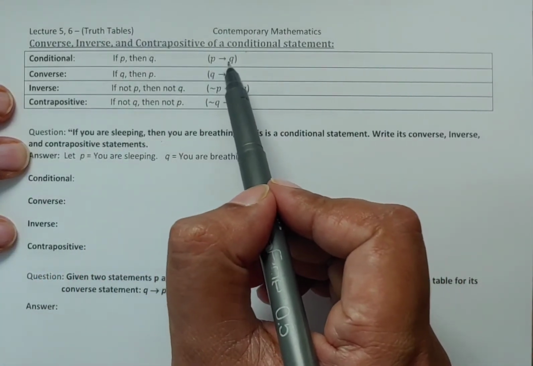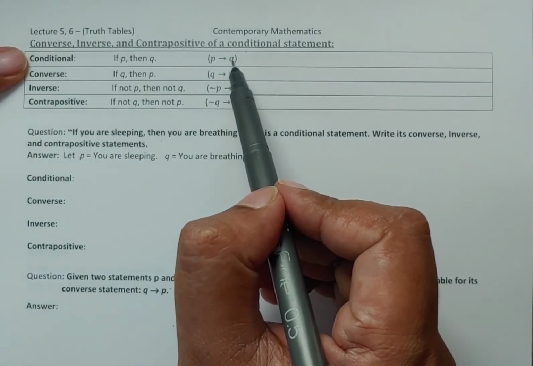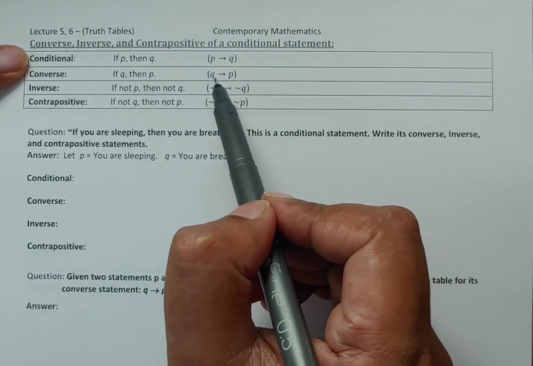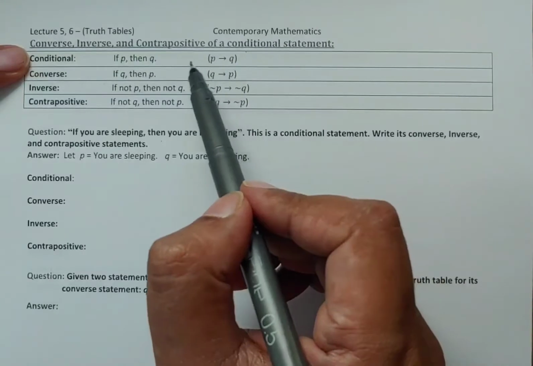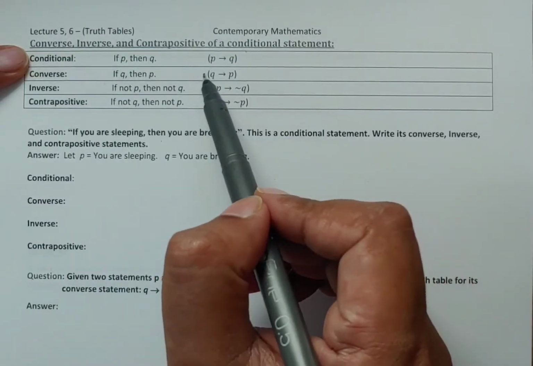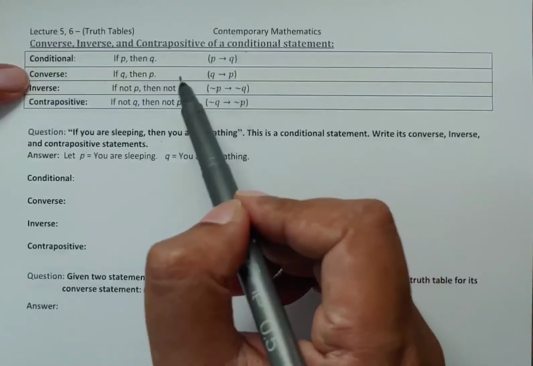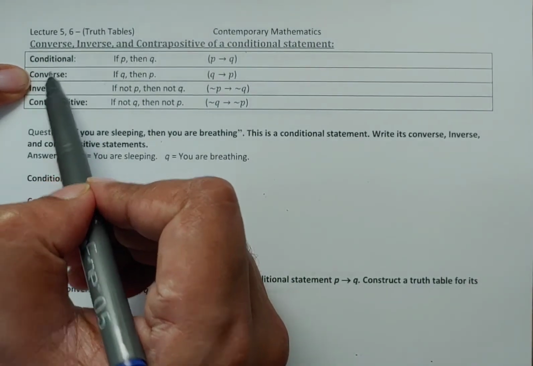If P implies Q is the conditional statement, then if we switch Q and P, Q implies P is called the converse.